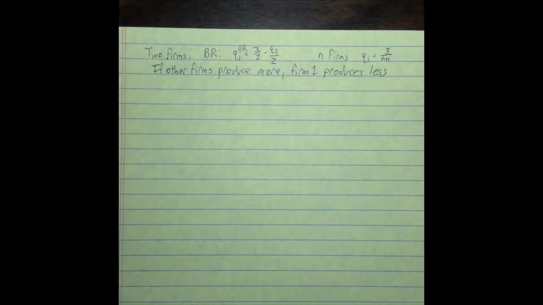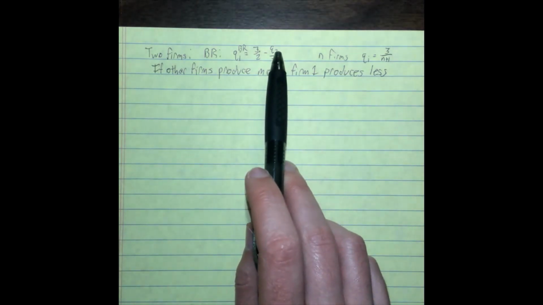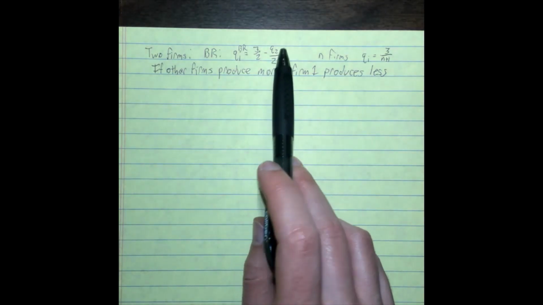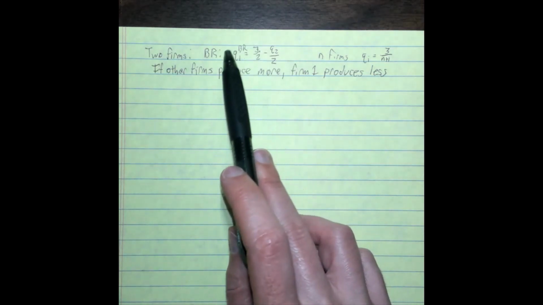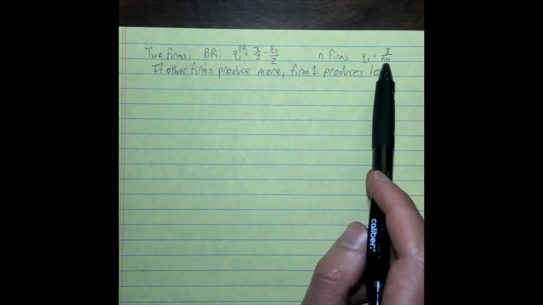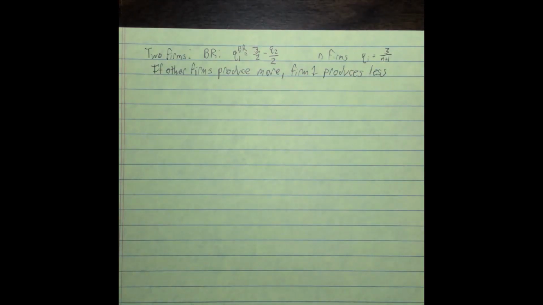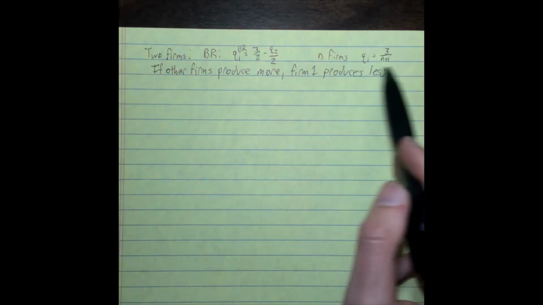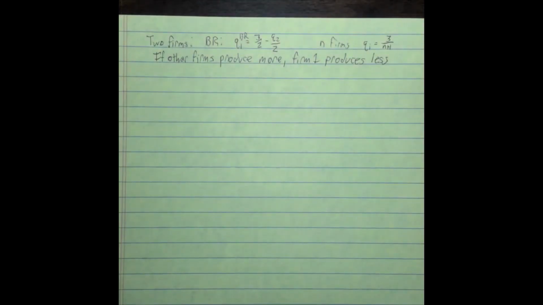I make a big point of this in the Stackelberg model, which I'm not going to do this semester. But basically, firm 2 could produce a lot more than its equilibrium amount, and it might want to do that because it's going to make firm 1 produce less. In the n firm case, if you have more firms, then firm 1 will produce less. So again, this is how competition is working: other firms producing more leads this firm to produce less.